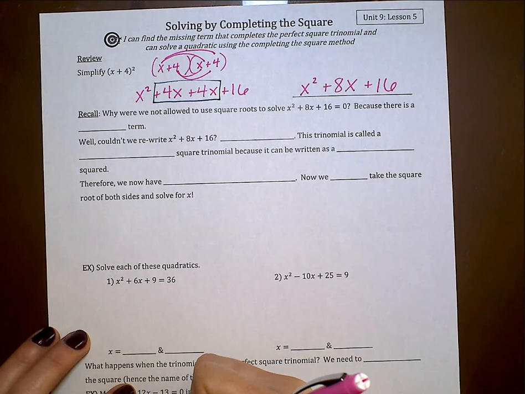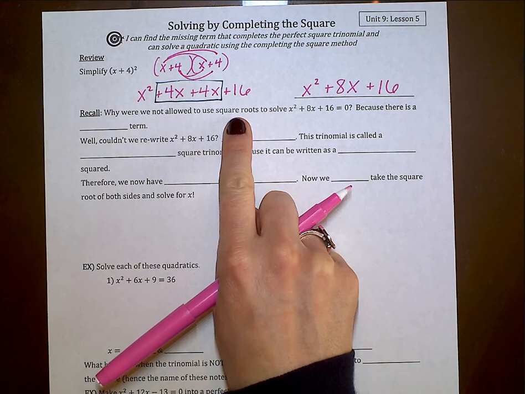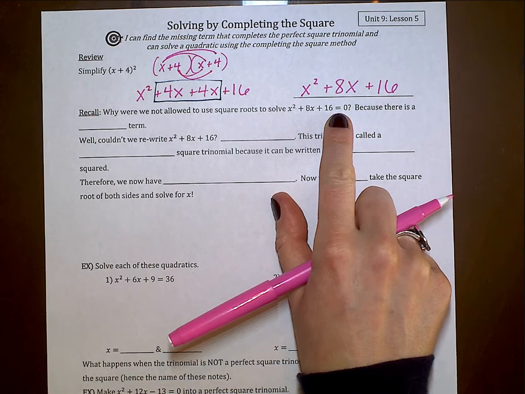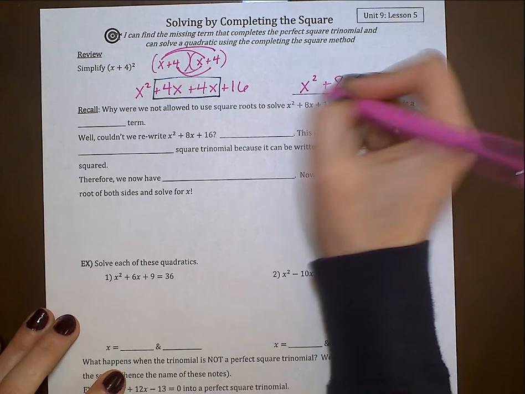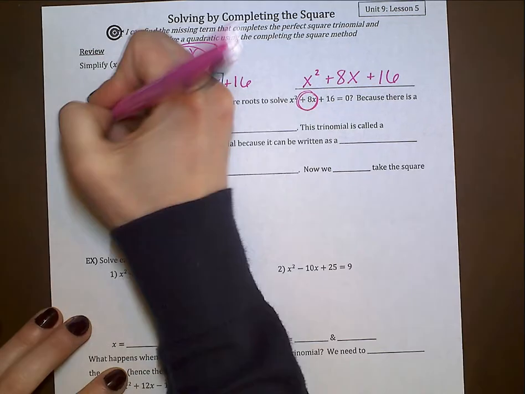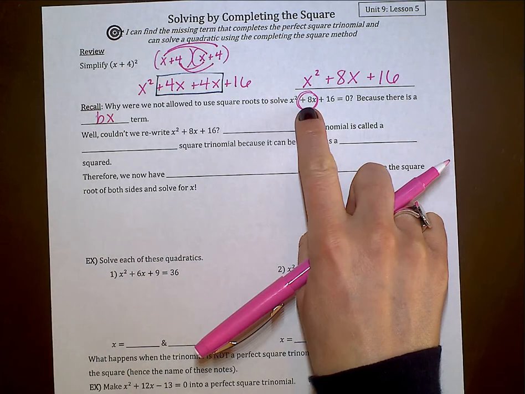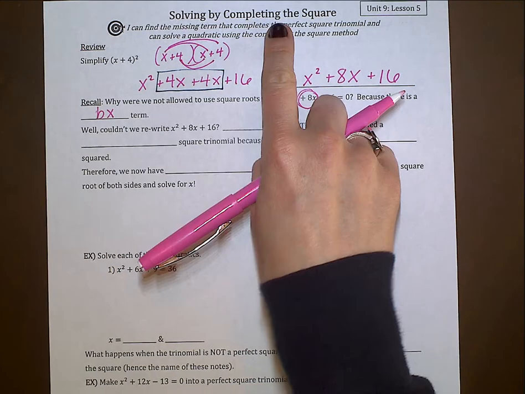Okay, why does this matter? Well, think about at the very end of last lesson when we were using square roots to solve a quadratic. I showed you an example kind of like this, and we looked at why you could not use square roots to solve this kind of quadratic. The reason was that there was this b value, or there were x's in the middle. We're going to call that the bx term. When that bx term is there, square roots doesn't work. So obviously we need a third method here because square roots doesn't work all the time. Graphing's not very accurate, so here's where completing the square comes in.